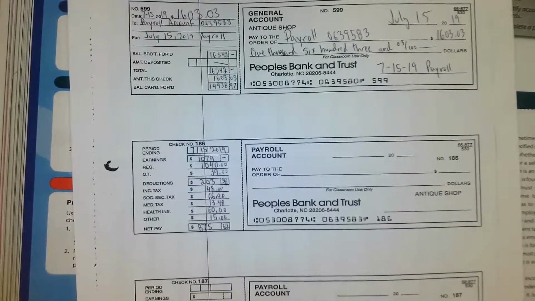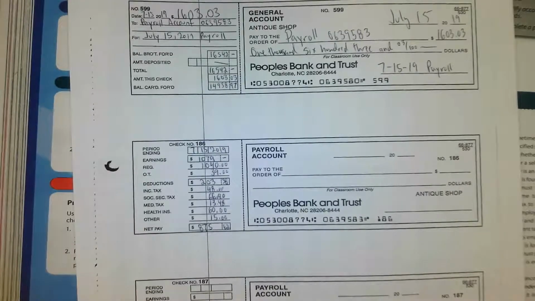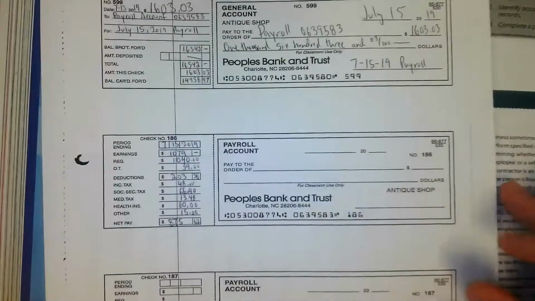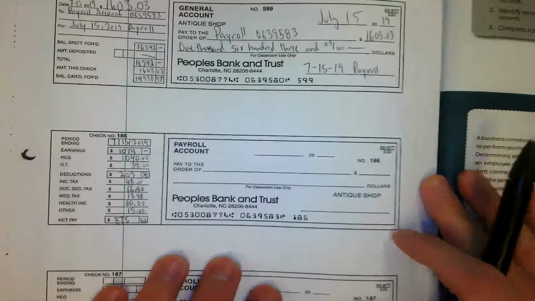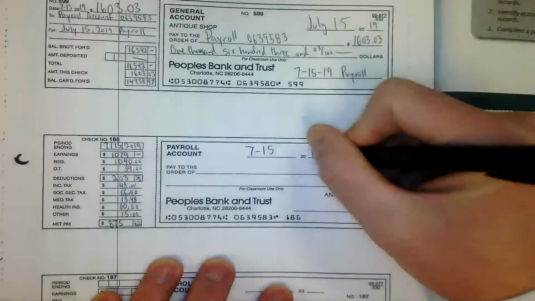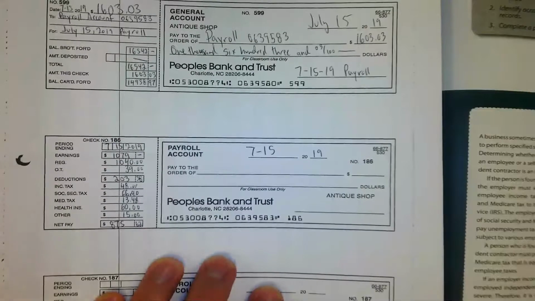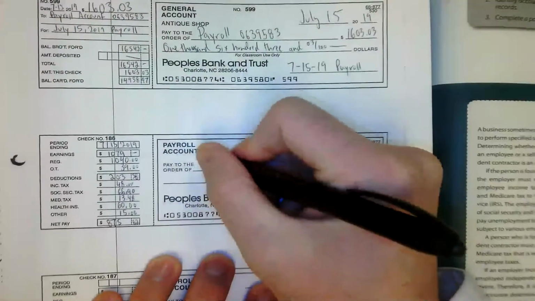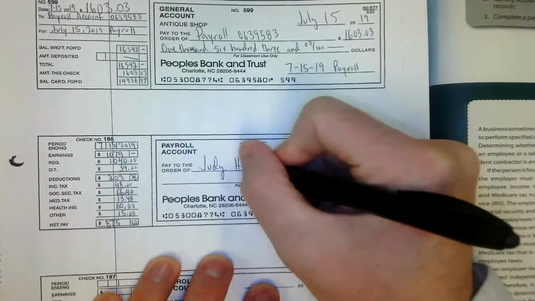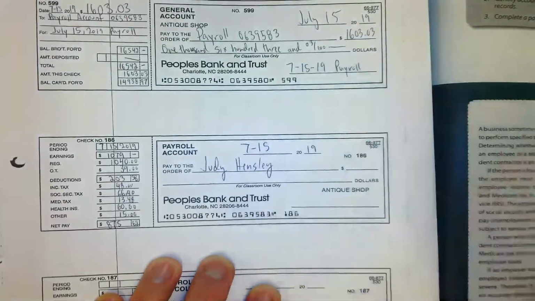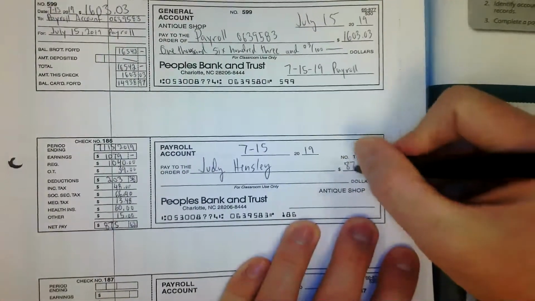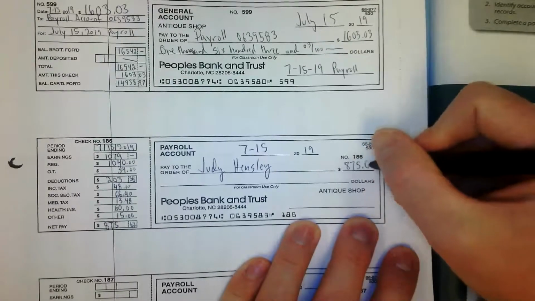$875.62. Now, let's actually write the check to Judy. Yeah, Judy. 7/15/2019. Pay to the order of Judy Hensley for $875.62.